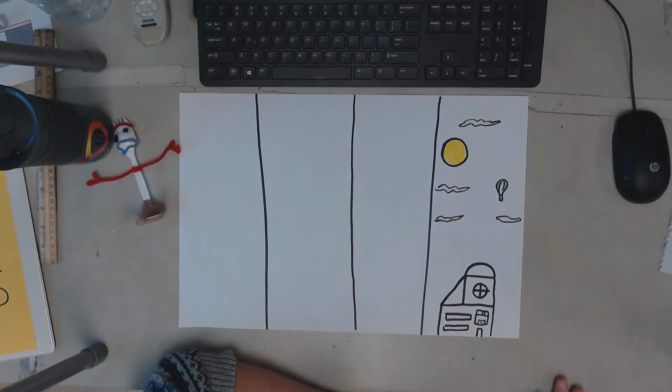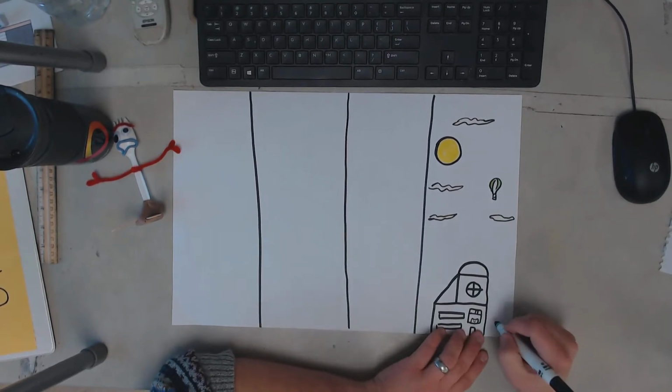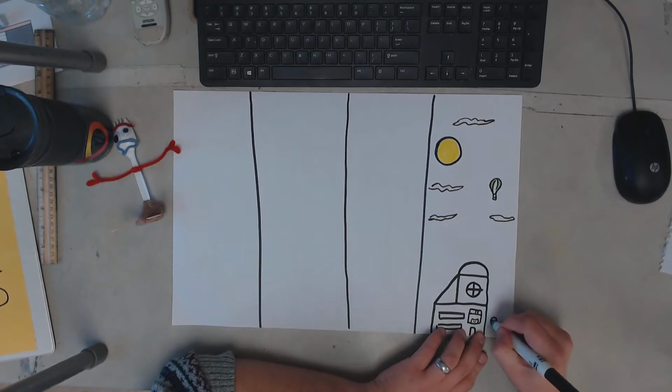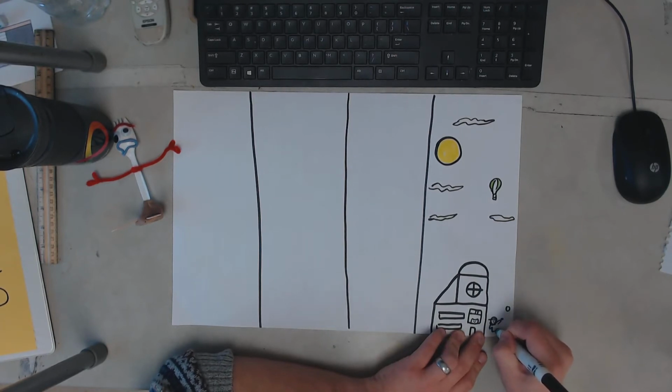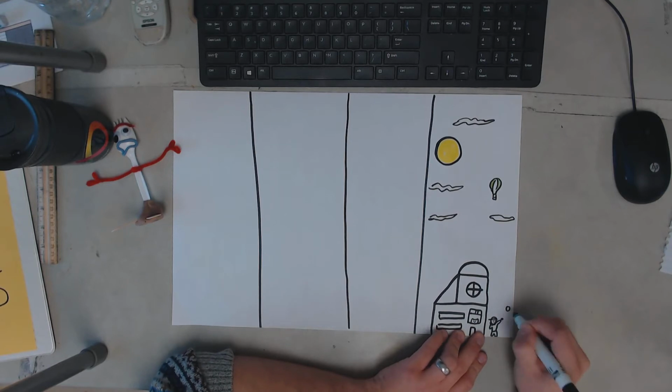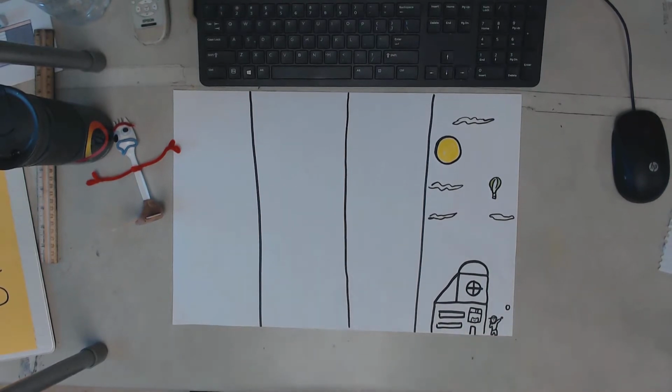Cute. I also like to play outside on a sunny day. So here's me with a hat on, and I'm throwing a ball in the air. Just playing. Just chilling, having a fun day, right? I love to play outside on a sunny day. So there's my sunshiny weather.